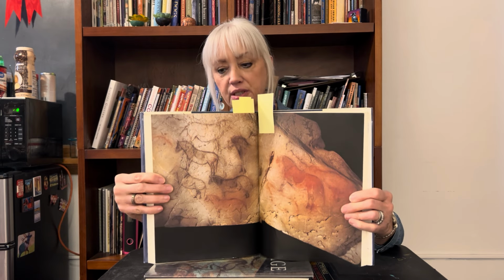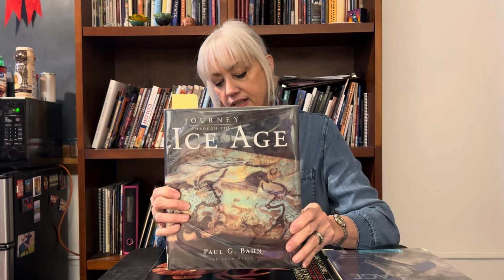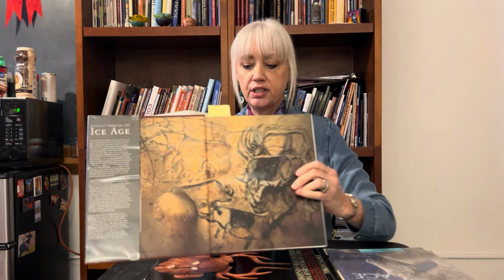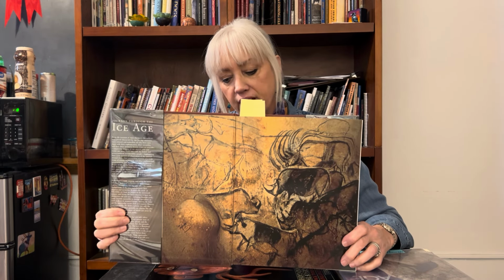So this is a second book by the same authors. This one is called Journey Through the Ice Age, an older book again. And even just on the inside cover, you can see what an incredible rock wall photograph that is.